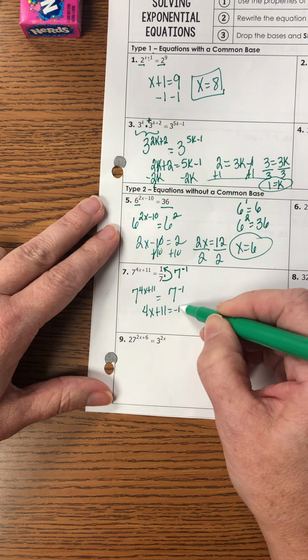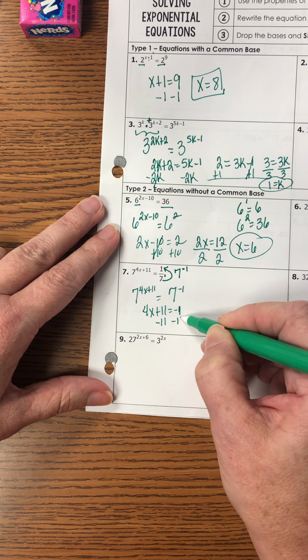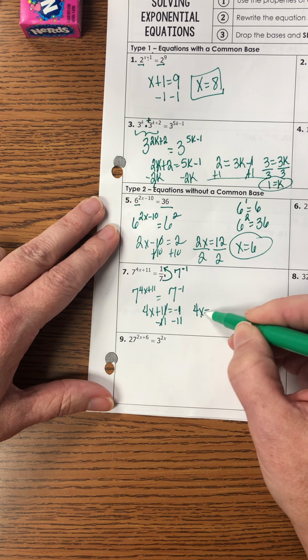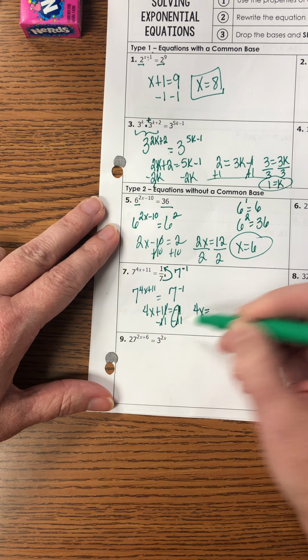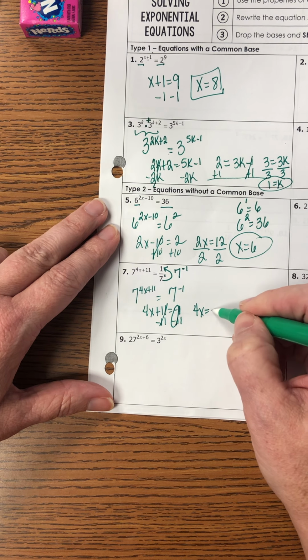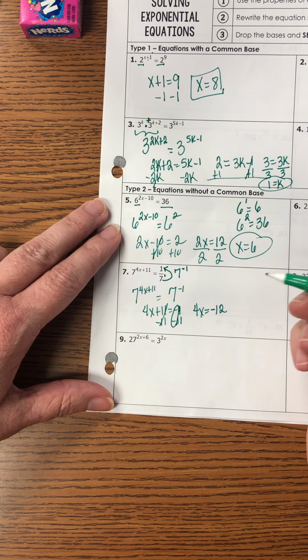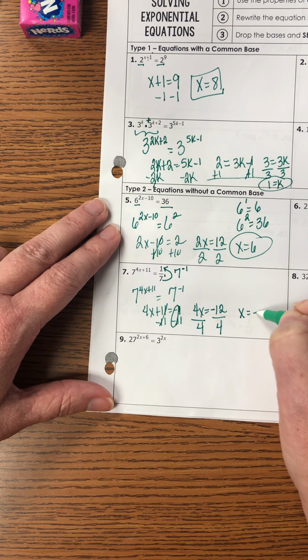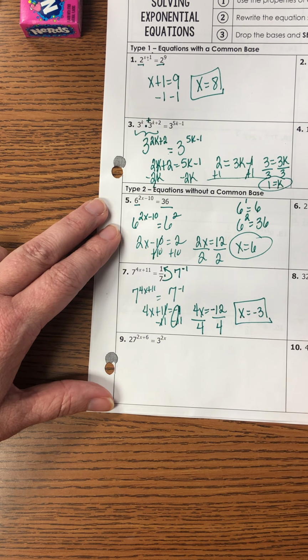and solve your equation. Let's subtract 11 from both sides. These 2 will cancel out. Over here, we have negative 1 minus 11. That's same signs, so we'll add and take the sign. Now we're going to divide both sides by 4 to get x equals negative 3.